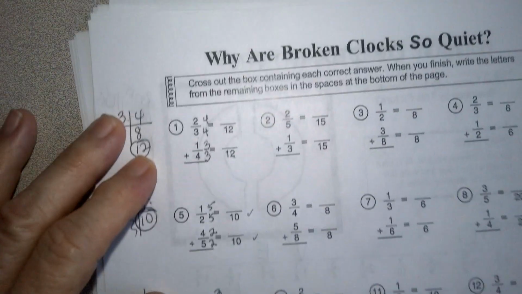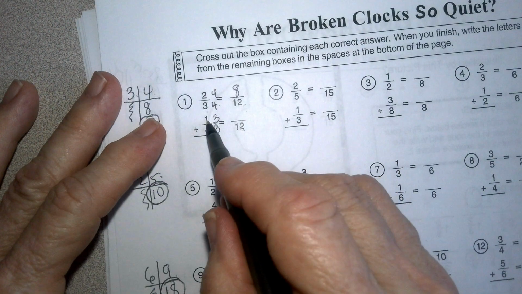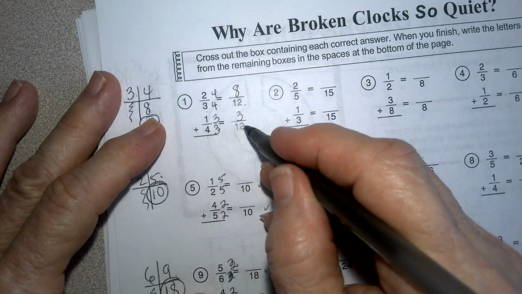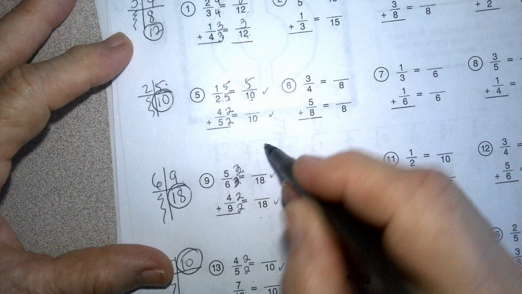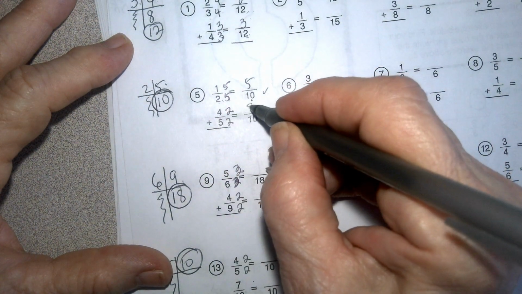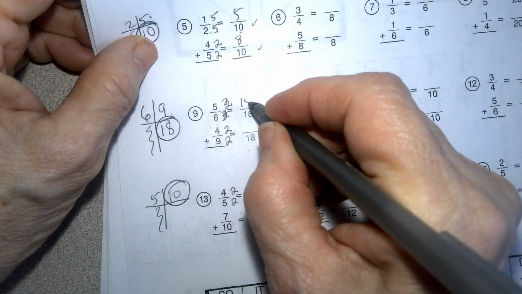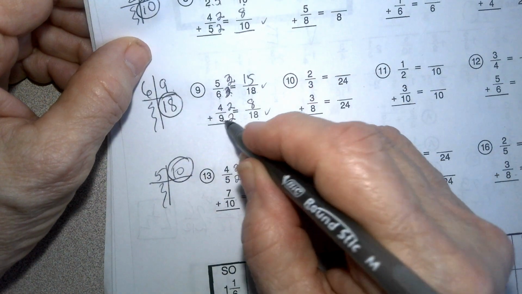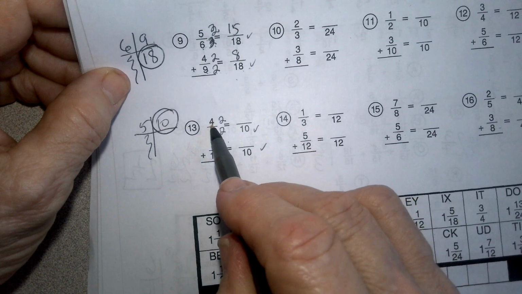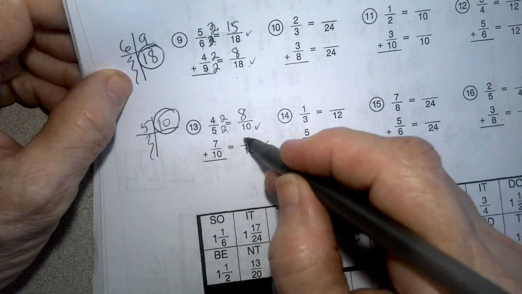So let's go back and put the numbers. This one here is 2 times 4 is 8, 3 times 4 is 12. 1 times 3 is 3, 4 times 3 is 12. Always double check that that bottom one comes to the denominator that you have. 1 times 5 is 5, 2 times 5 is 10, 4 times 2 is 8, 5 times 2 is 10. And then this one, 5 times 3 is 15, 6 times 3 is 18. Always double check that. 4 times 2 is 8, 9 times 2 is 18. 4 times 2 is 8, 5 times 2 is 10 as a double check, and 7 times 1, I didn't need to put the 1.